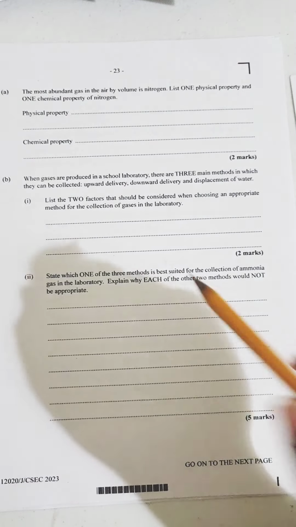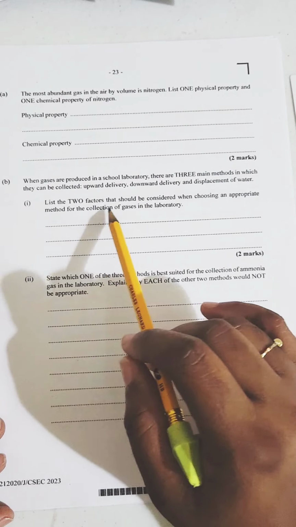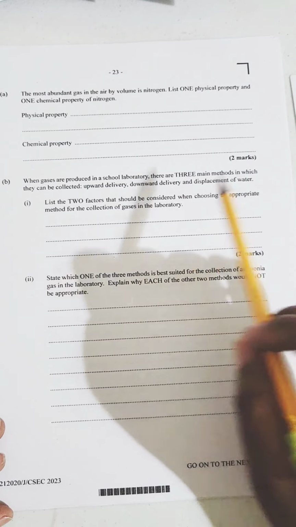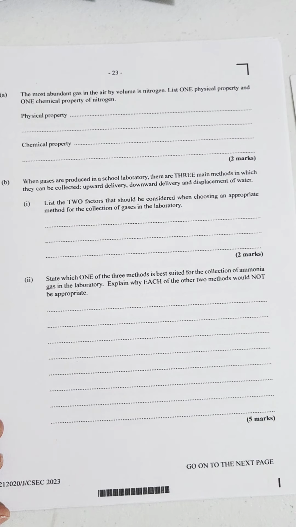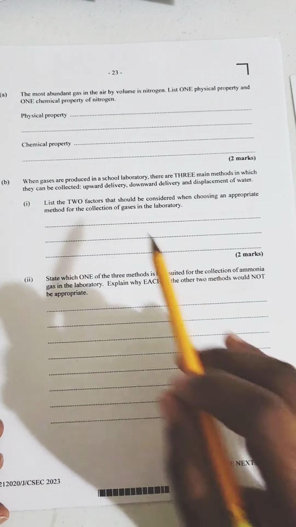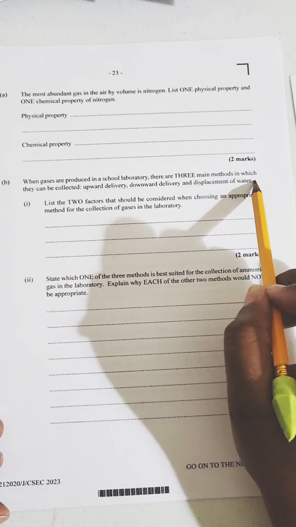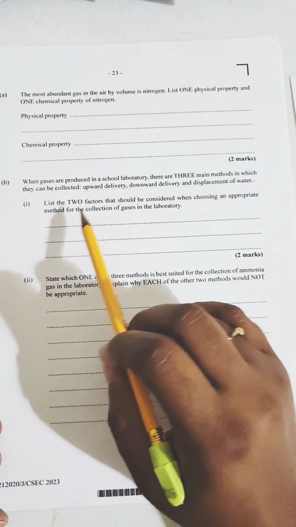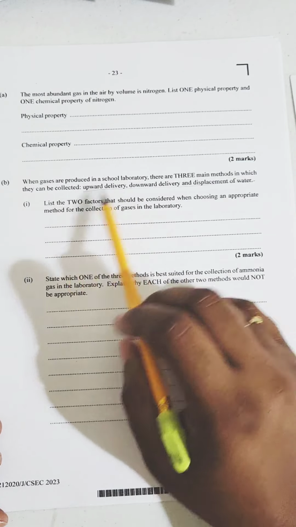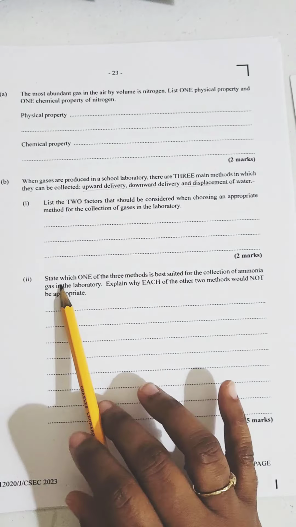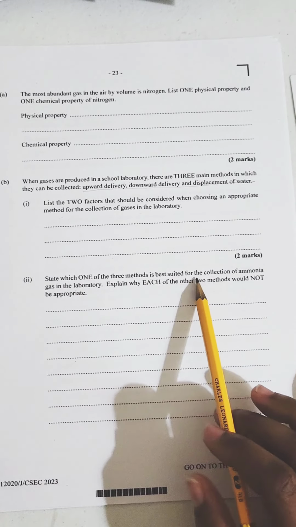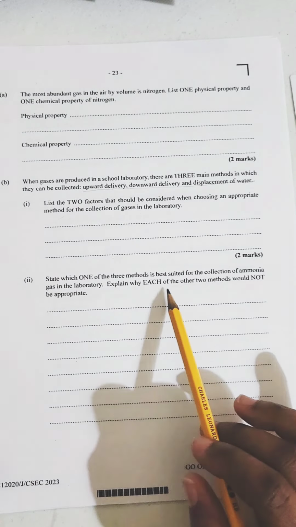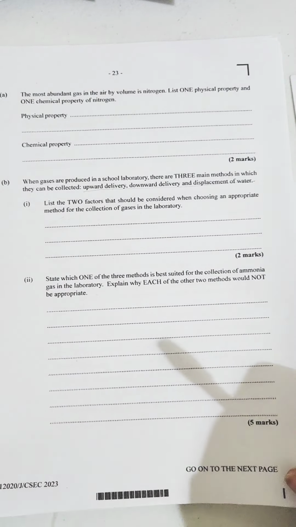That's a lot. Now, list the 2 factors that should be considered when choosing an appropriate method for the collection of gases in a laboratory. If I didn't know anything at this point, I will use this as my guide and just start to make up something that makes sense. So something you got to write with confidence and just match it back to what's there. Now state which one of the 3 methods is best suited for the collection of ammonia gas in a laboratory. Explain why each of the other 2 methods would not be appropriate.